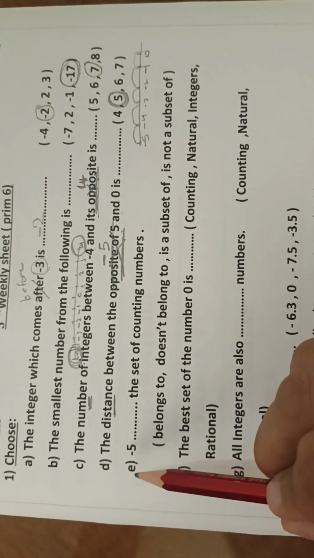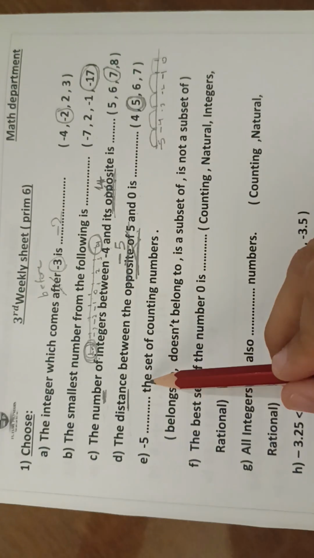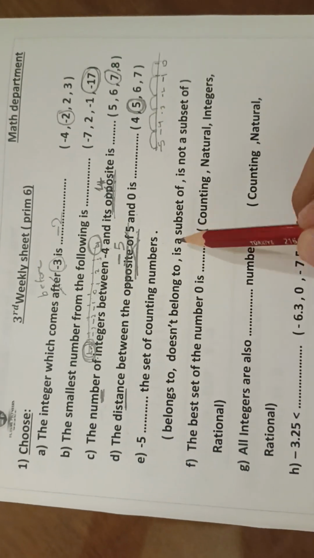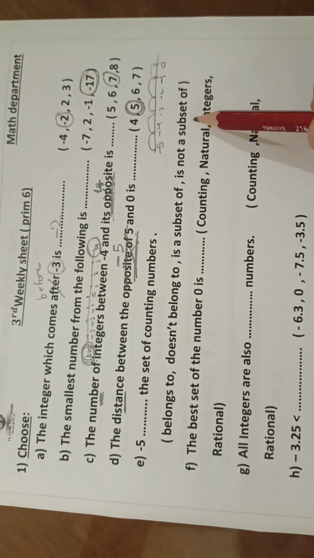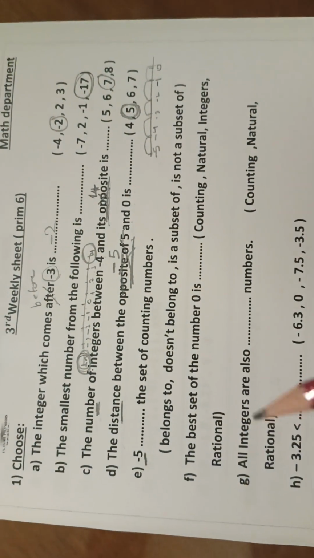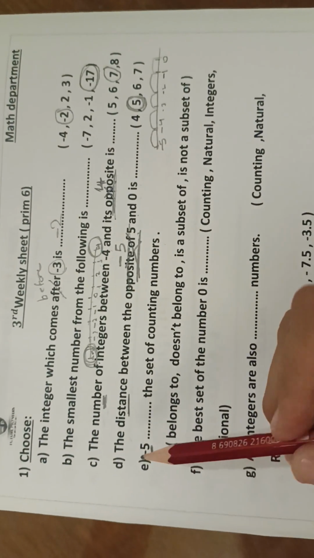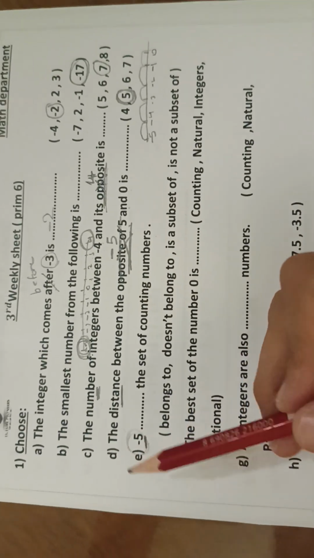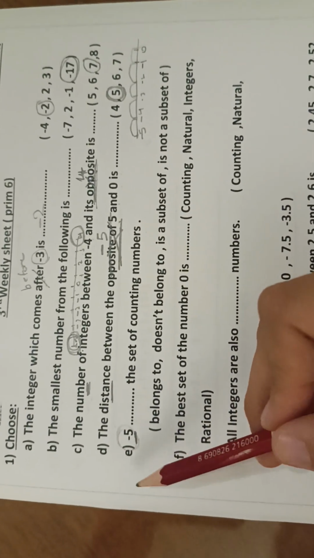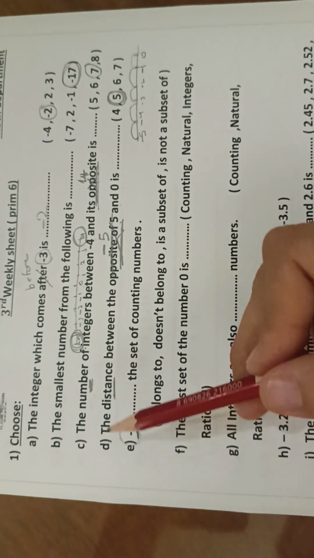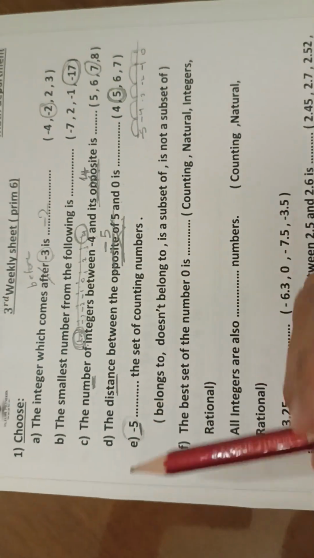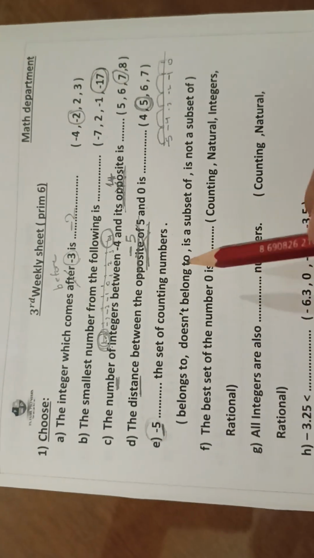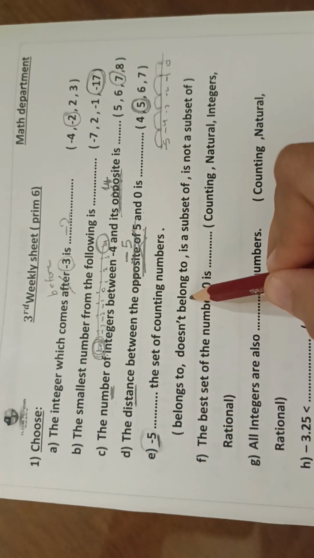Question letter E. Negative 5, the set of counting numbers. Belong to, doesn't belong to, subset of, is not subset of. Negative 5 is an element. Element means a number. When I talk about element or a number, like negative 5, like 120, like 0.5, like negative 3 and 2700, like any number, they are all called elements. Any elements I say belong to or doesn't belong to.